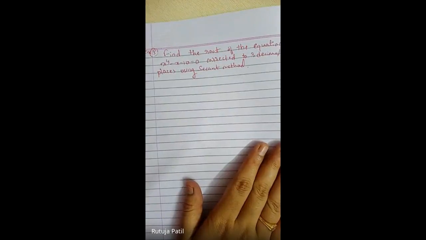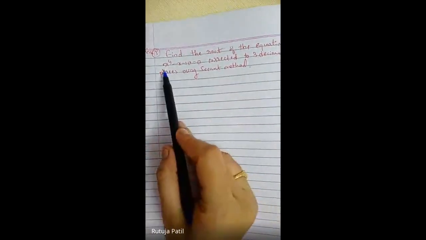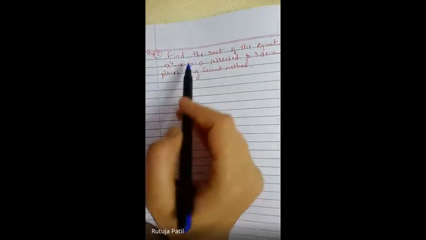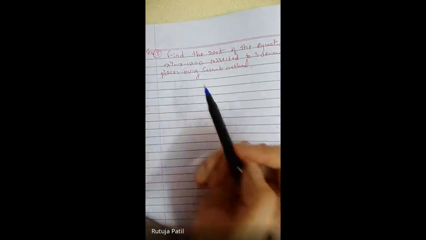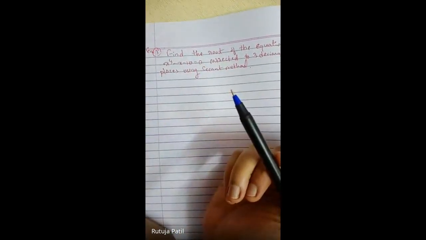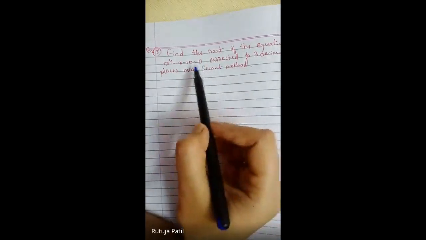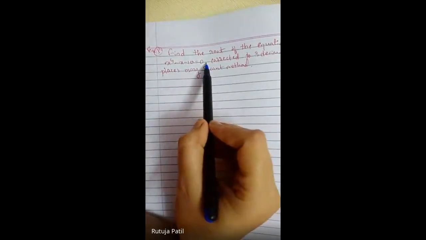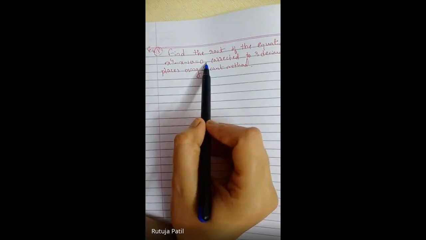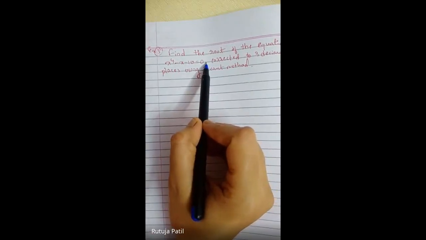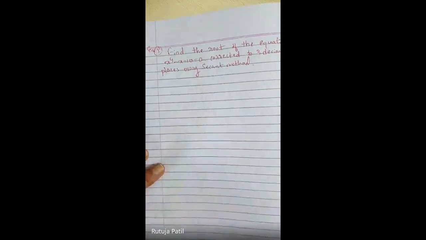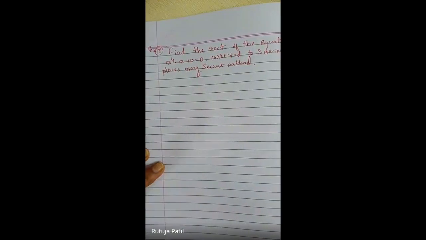Okay, so what is the given equation here? The given equation is x to the power 4 minus x minus 10 equals to 0. The first and foremost thing before solving any equation that we need to check is whether the given equation is in the form of f of x is equals to 0 or no. Yes, the given equation is in the form of f of x equals to 0.